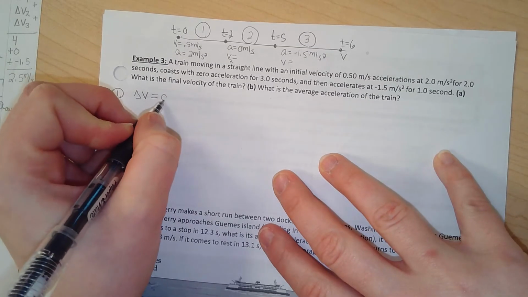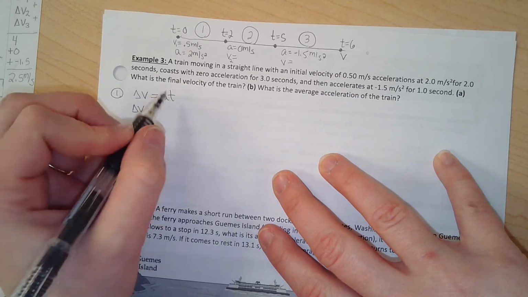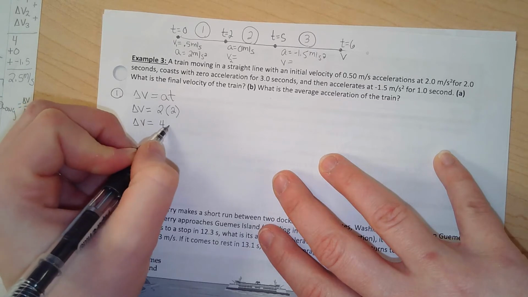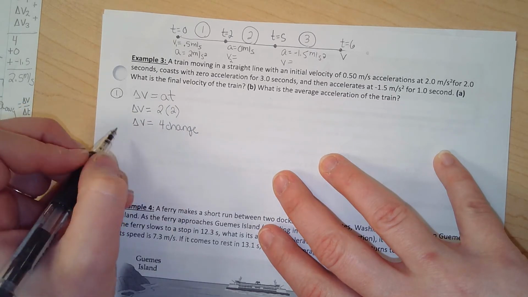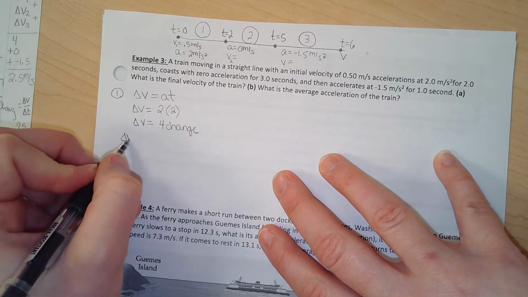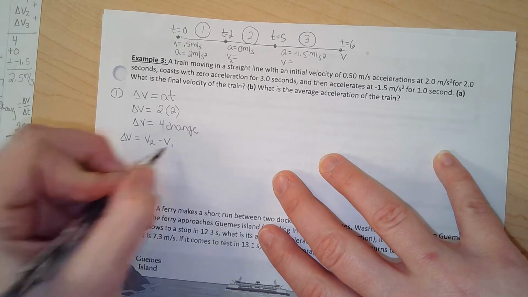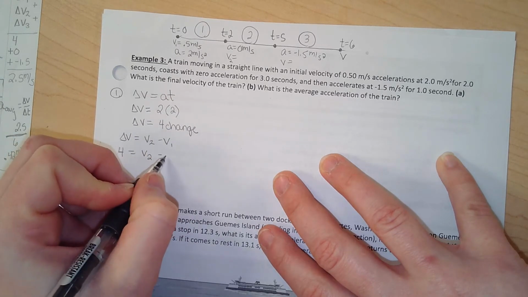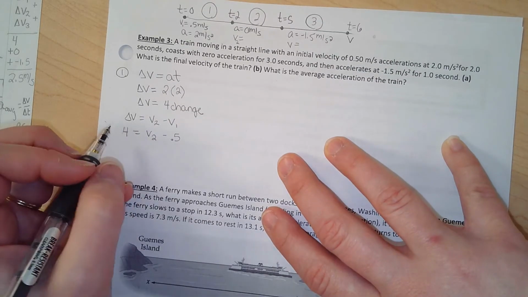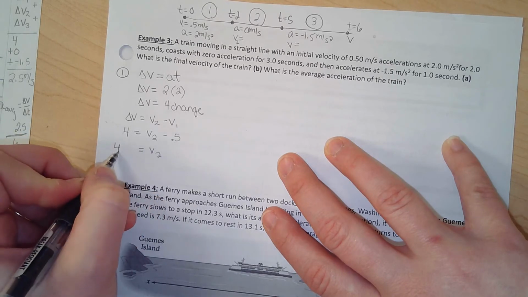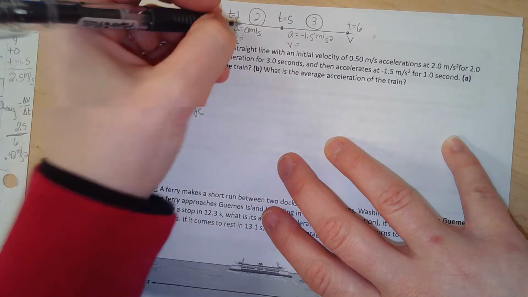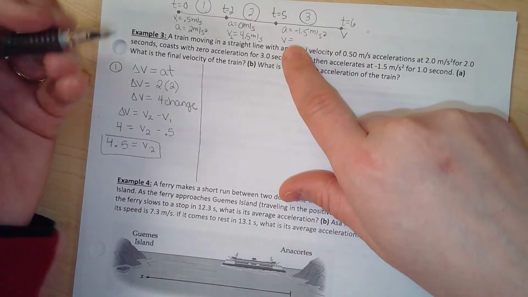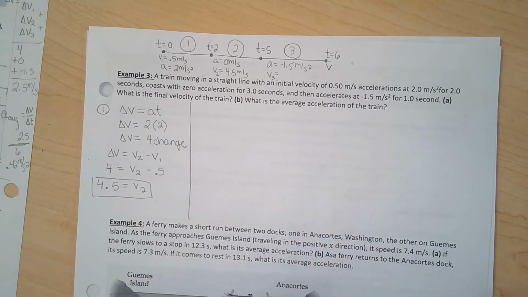So if I do acceleration times time, the change in velocity equals the acceleration during part 1, which is 2, times the time that elapses, which is 2. So my change in velocity is a total change of 4, okay? If my velocity 1 was 0.5, I know the change in velocity is velocity 2 minus velocity 1. So the change of velocity being 4 equals velocity 2, what I'm trying to solve for, minus my original velocity of 0.5. When I add that to the other side, velocity 2 should equal 4.5. So it's pretty important to get that velocity right there, 4.5 meters per second. Okay, now let's try to figure out what the velocity here is. Let's call this one velocity 3, okay? I'm just going to look at the second part of the problem.